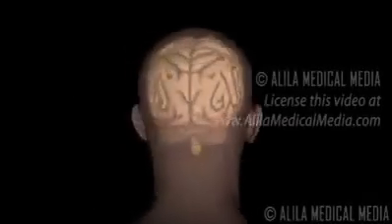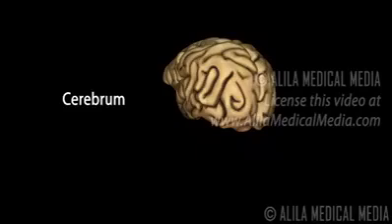The human brain is divided into three major parts. The cerebrum, the largest part of the human brain. The cerebrum enables sensory perception and controls voluntary motor actions.